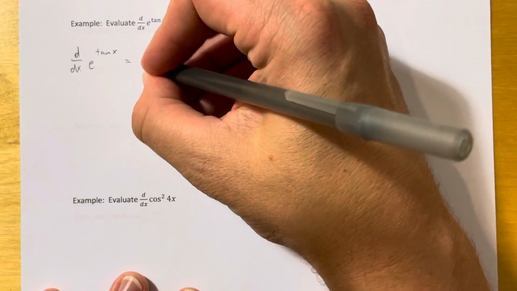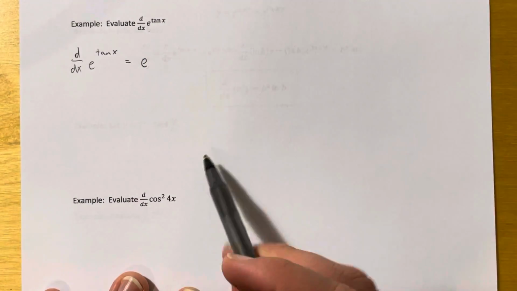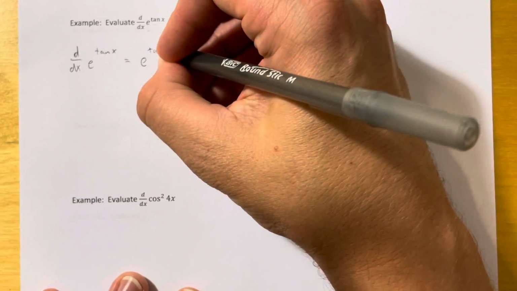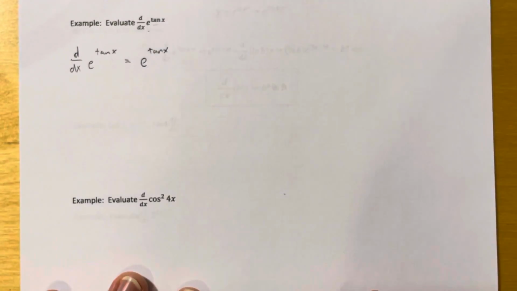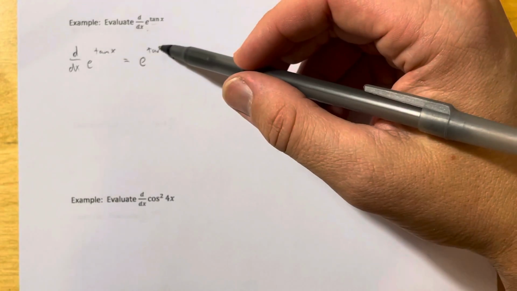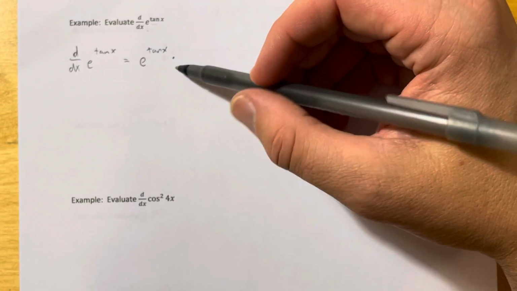So I would still have e to the power of x, but then I plug g of x, my inside function, into that. So far, it looks like nothing has changed, and that's what we would have expected, because that's what happens with exponential functions. But one thing is missing. I have not multiplied by the derivative of my inside function.